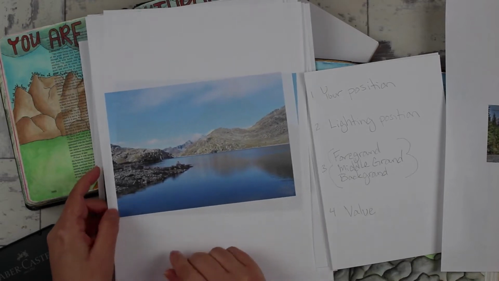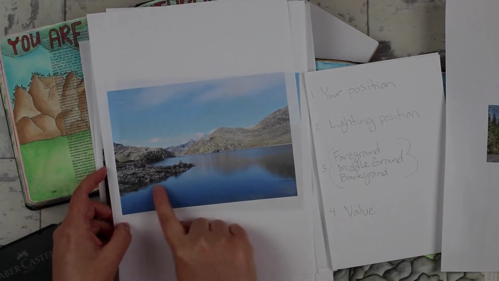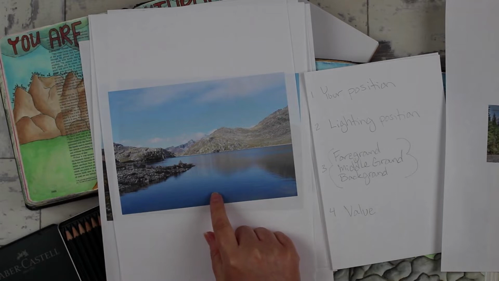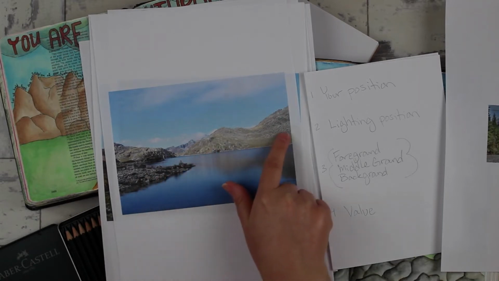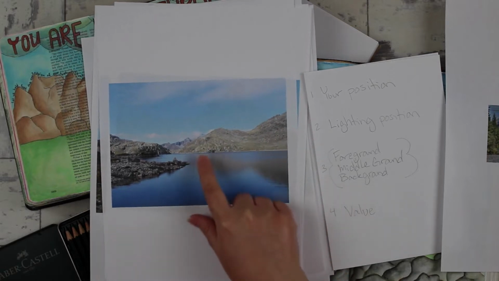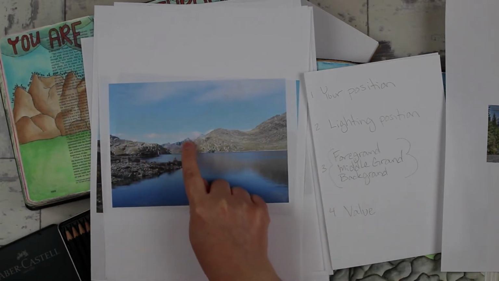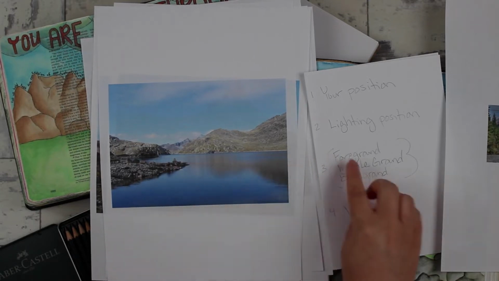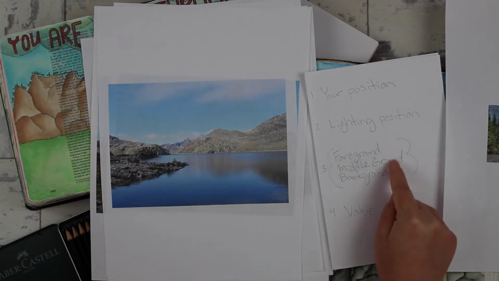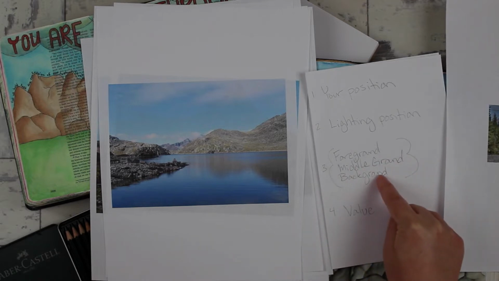Here's an excellent last example. This water in the front is our foreground, and we would say that these are our middle ground, and the background is just barely right here. So depending on your scene, there might be mostly foreground, mostly middle ground, or mostly background.